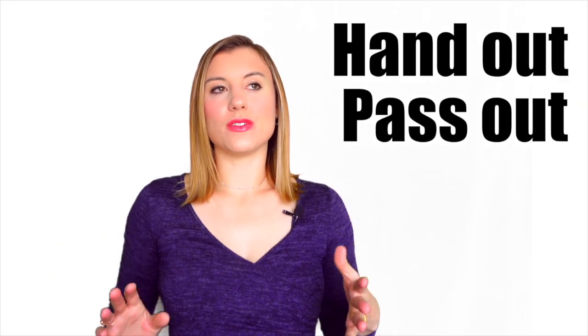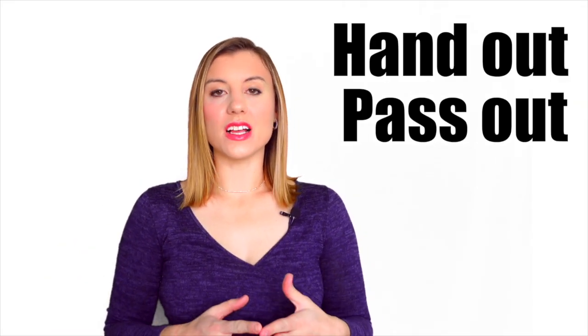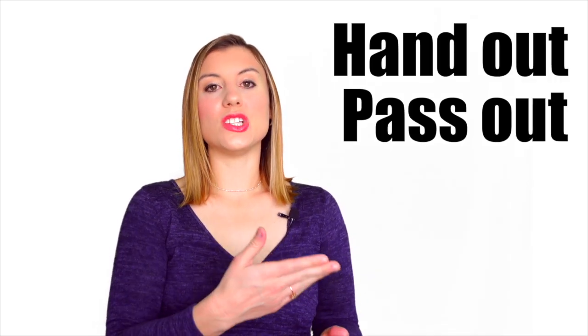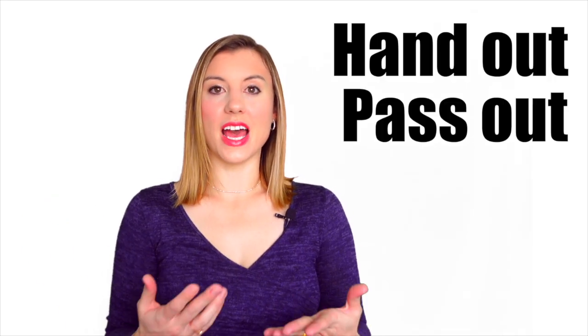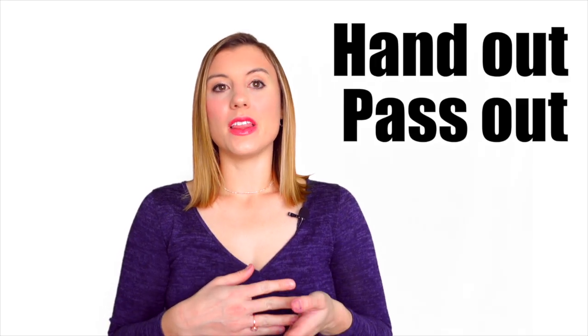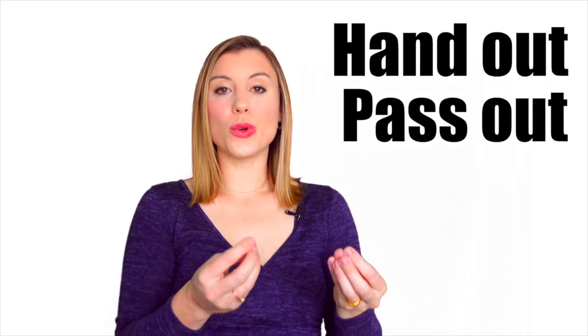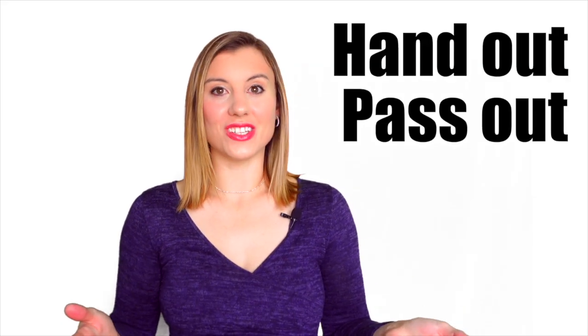We use 2 different words to say that a teacher is giving you a piece of paper or giving you the assignment that you need to take. We either say handout or pass out. Now these phrasal verbs can be used in different ways, but in this context, if a teacher hands out an assignment, it means he or she gives the papers to the class that have the assignment on it. We also sometimes call that piece of paper that has been given to the entire class a handout.